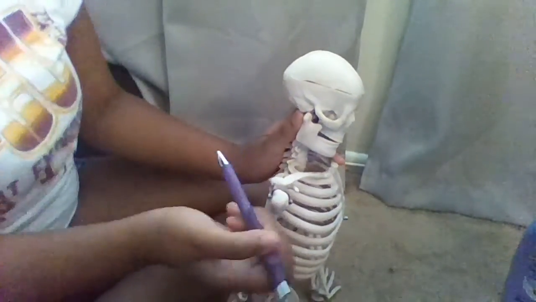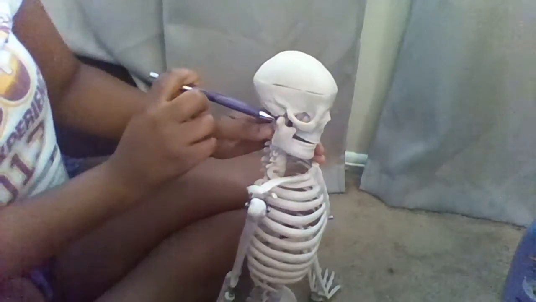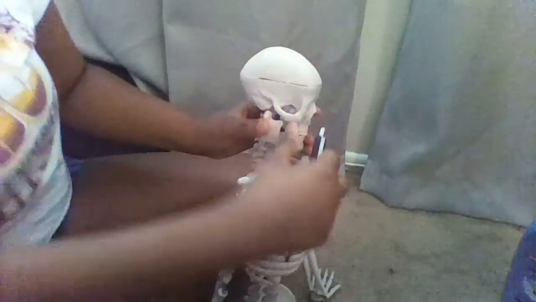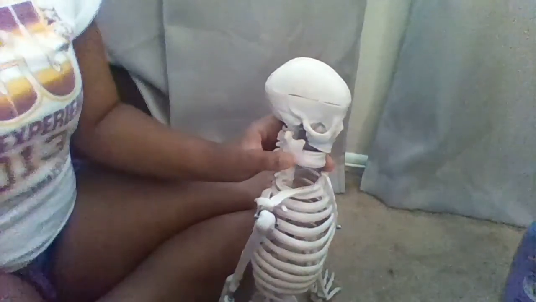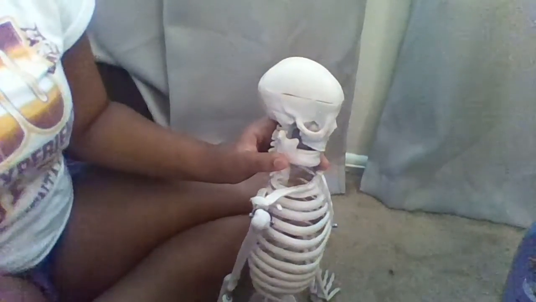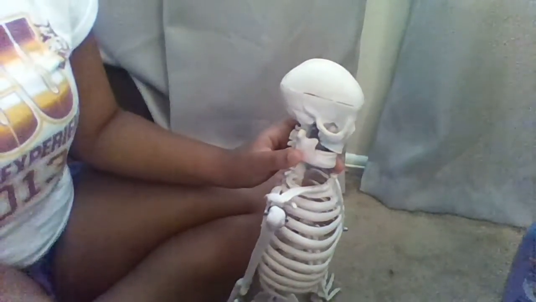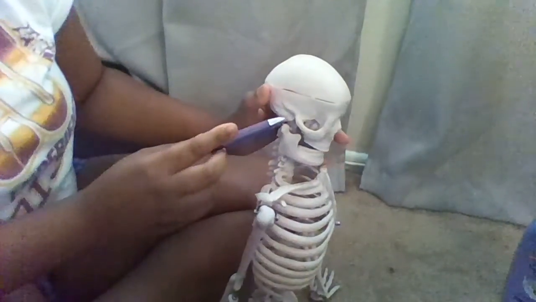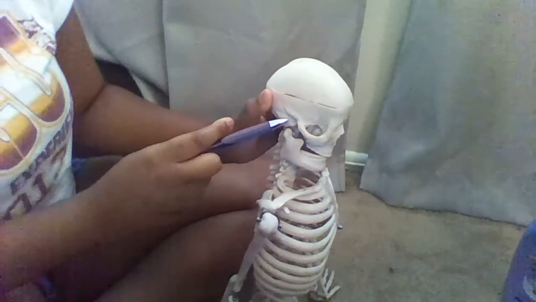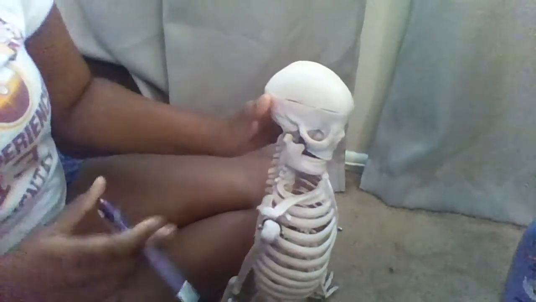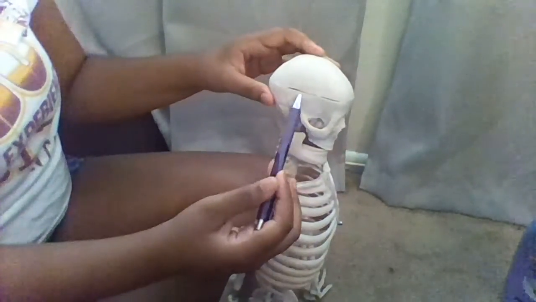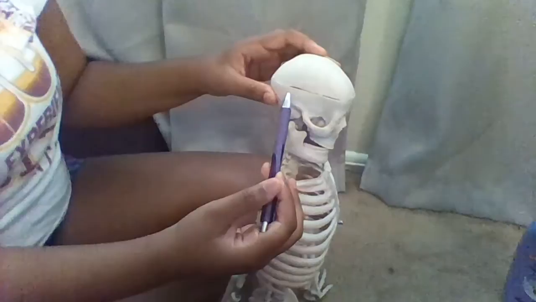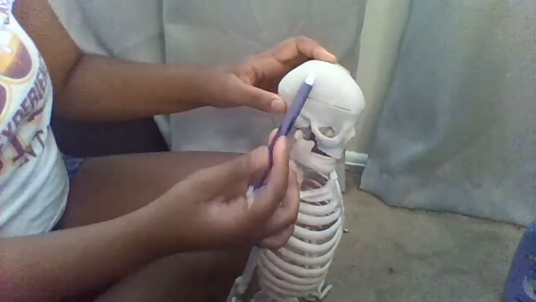And then we have the styloid process, which would be like a little bone coming out just before the mandible, which you really can't see here. Then we have the external acoustic meatus, which would be this little side right here. We have the squamous part, which would be between the temporal bone and the parietal bone.